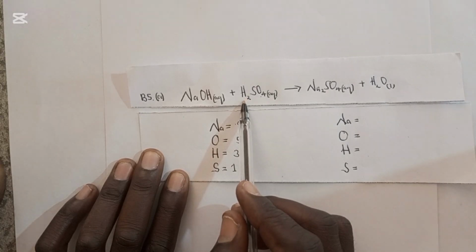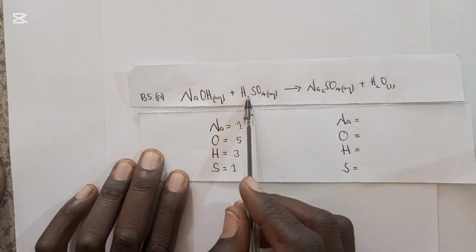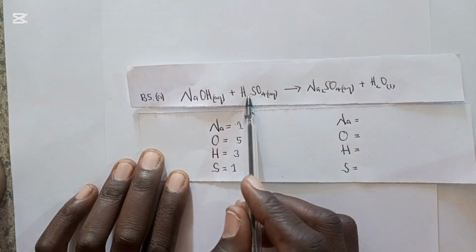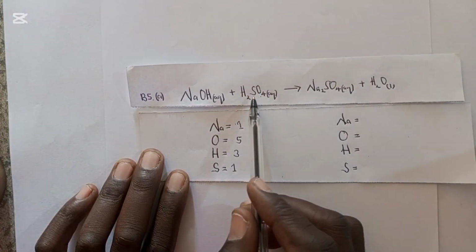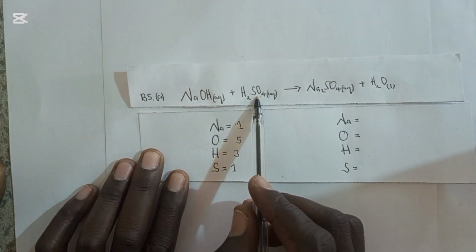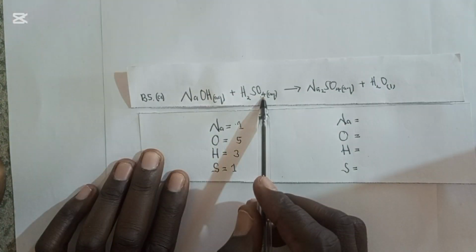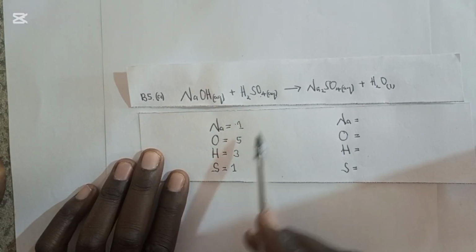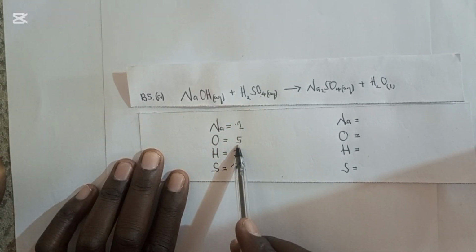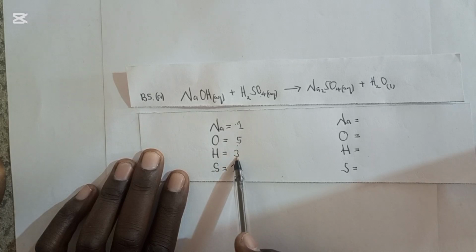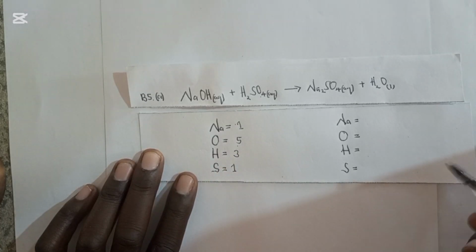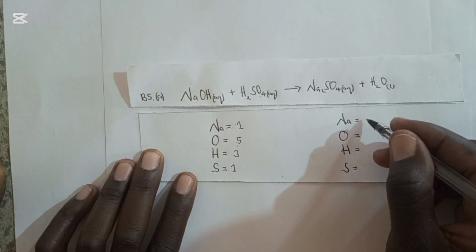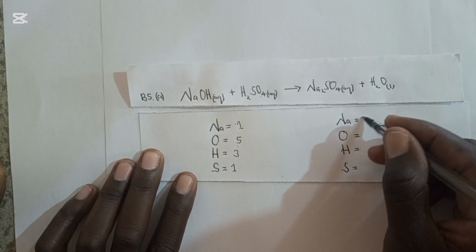And then we also have hydrogen. Just after hydrogen, there is this 2. So it means that we have 2 atoms of hydrogen. And then we have 1 atom of sulfur and 4 atoms of oxygen. And so when we do the summing up, we have 1 for sodium, 5 for oxygen, 3 for hydrogen, and 1 for sulfur. When we come to the product side for sodium, we have 2.